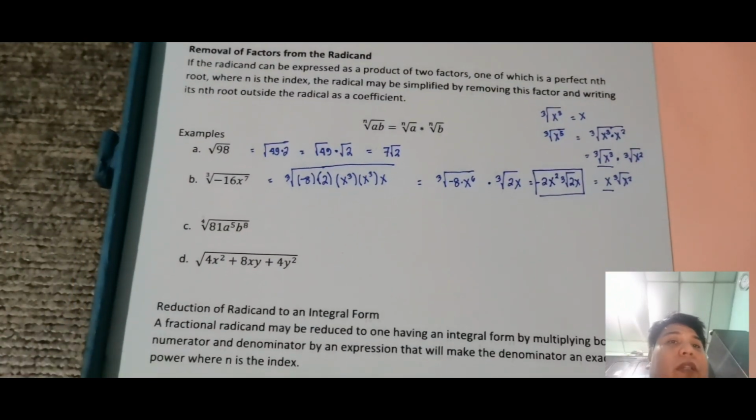Okay, so again, let's have another example. If we have fourth root of 81 a raised to 5 and b raised to 8. Ito naman, ano naman yung mga perfect fourth power? Sir, una si 1, lagi naman. Next, 2 times 2 times 2 times 2, that is 16. So, perfect fourth power is 16. Next, sa 3, 3 times 3 is 9, times 3 is 27, times 3 is 81. Kung napansin mo, 81 lumabas dyan, so meaning si 81 ay perfect fourth power.